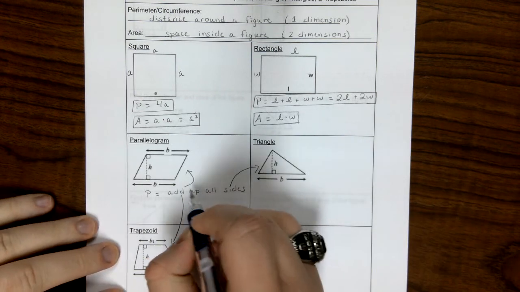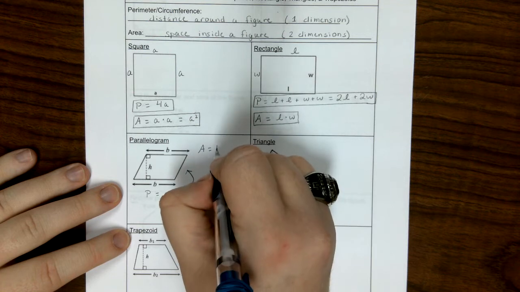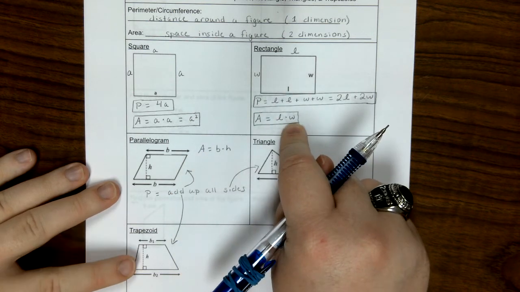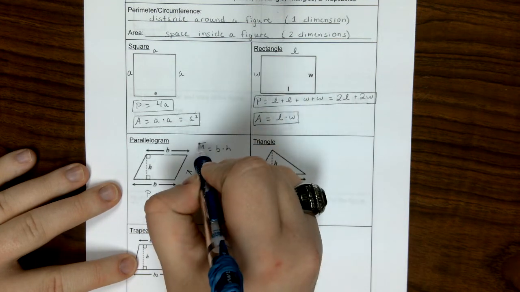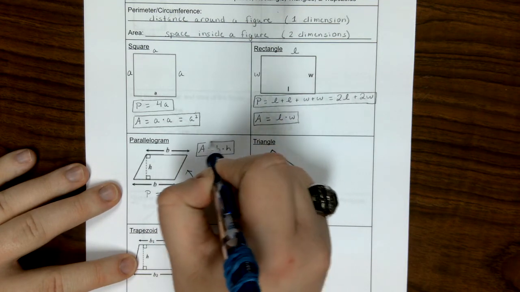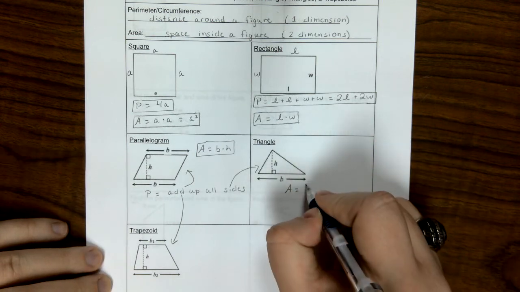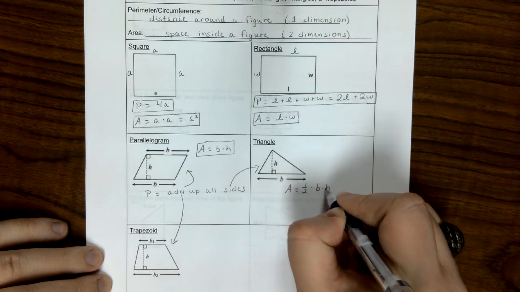Now, the area formula for a parallelogram is simply base times height. It's just like the rectangle, but instead of length and width, we say base and height, okay? A triangle, you should know this one. This is 1/2 base times height.